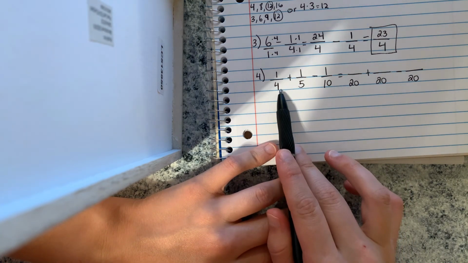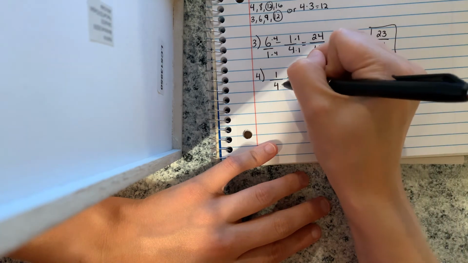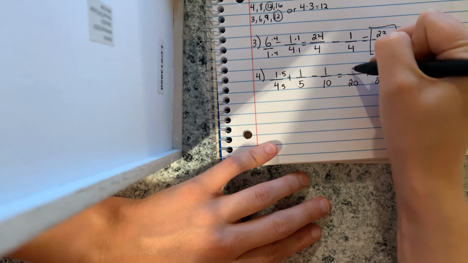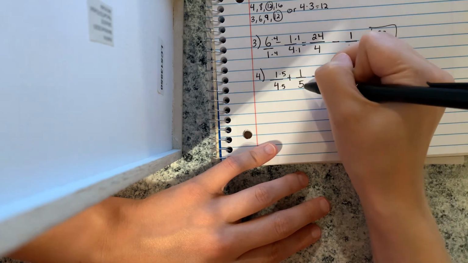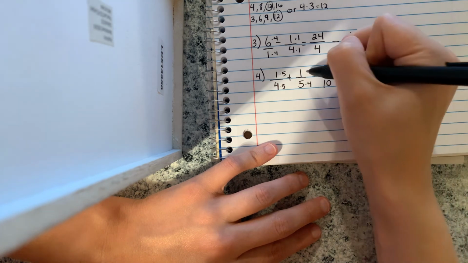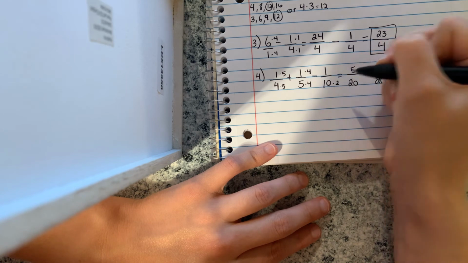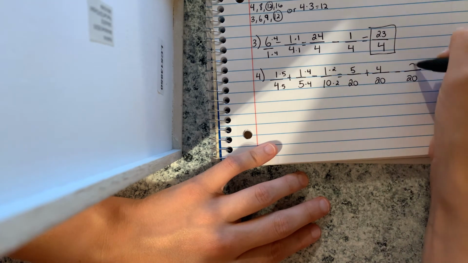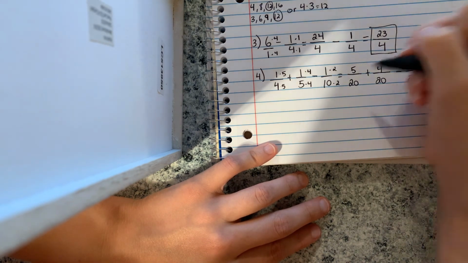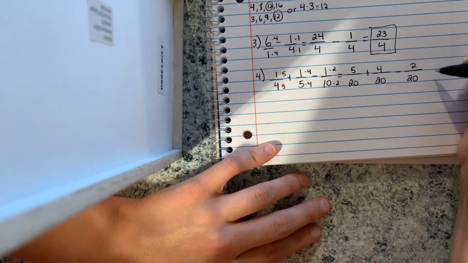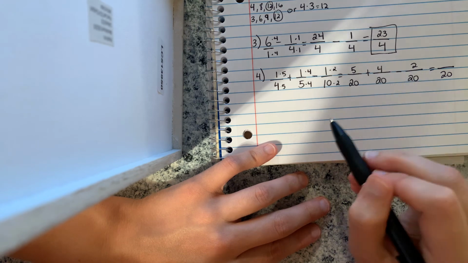So we did 4 times 5 to get to 20, so we have to do 1 times 5 at the top of this one. We did 5 times 4 to get to this 20, so same thing at the top. And we did 10 times 2 to get to this 20, so same thing at the top again. So either way, the bottom, remember, is going to stay 20. And then you just go from left to right for this.